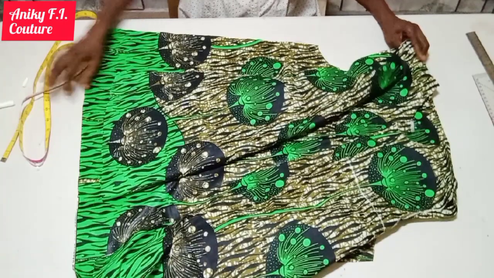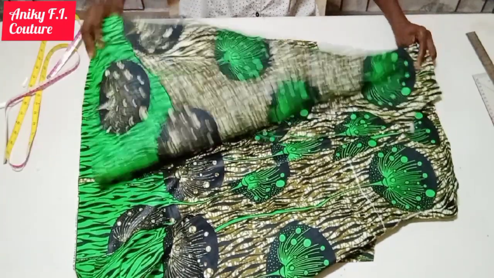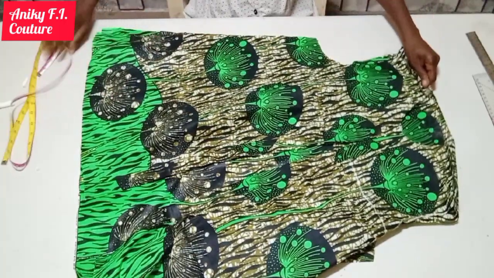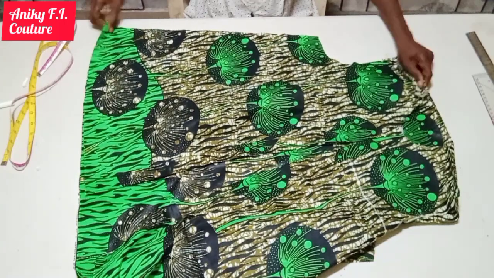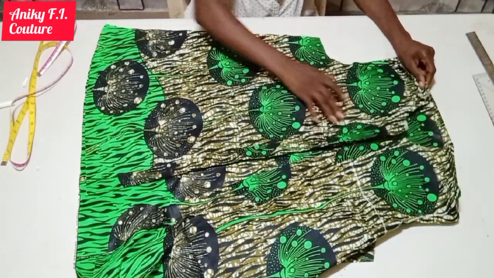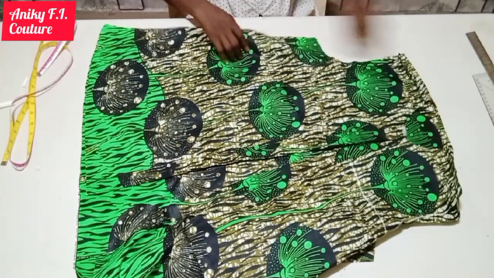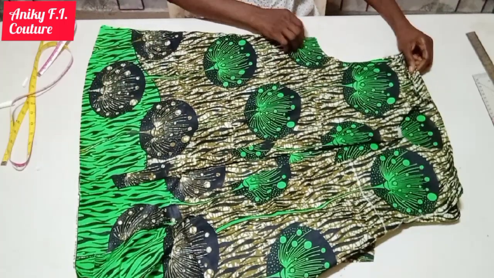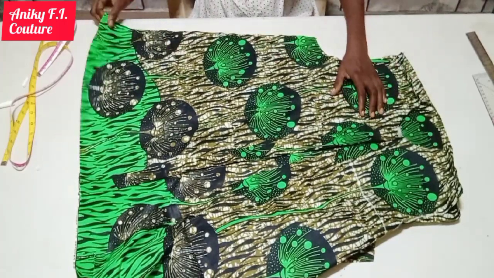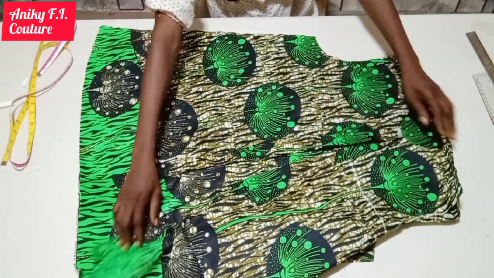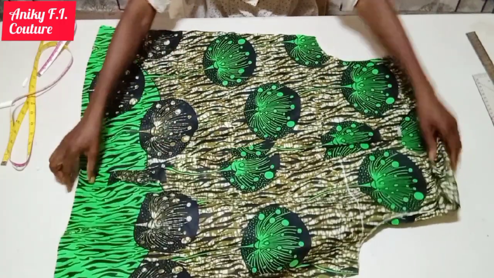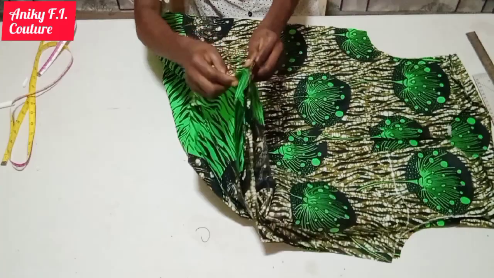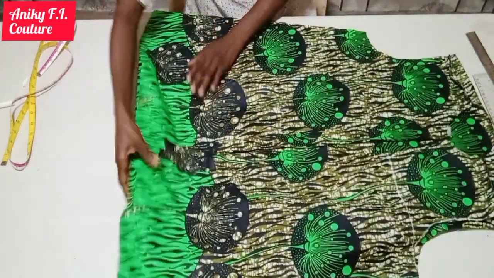Now I'm done joining my 2 shoulders, as you can see. So I'm going to pull my front to meet up with the back at the down part here. You know, my back is 2 inches longer than the front, so I'll have to pull it a little bit to meet up with the back part at the down part. So I'm going to do the same thing here too. I'll let it align on each other at the down part here, and on the armhole too.